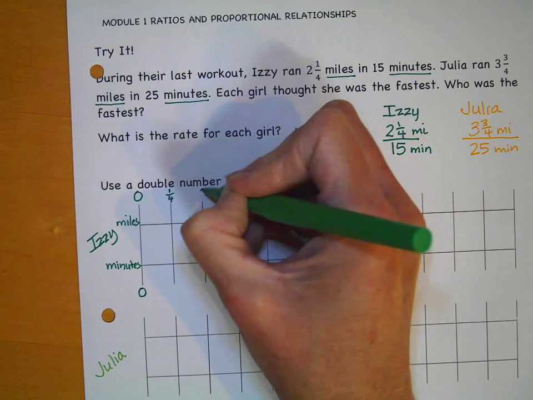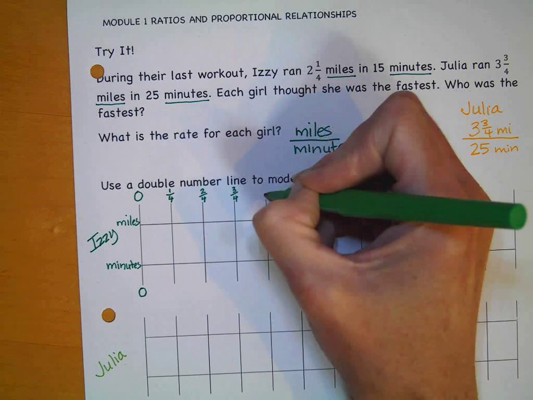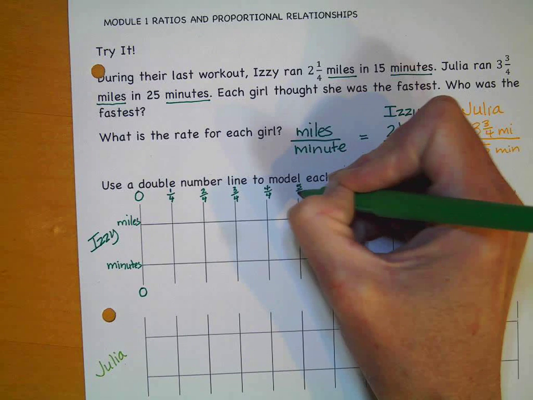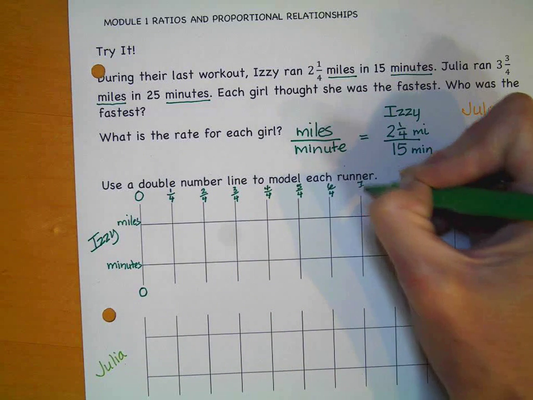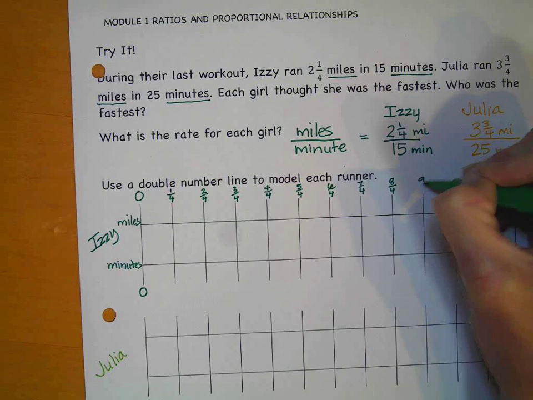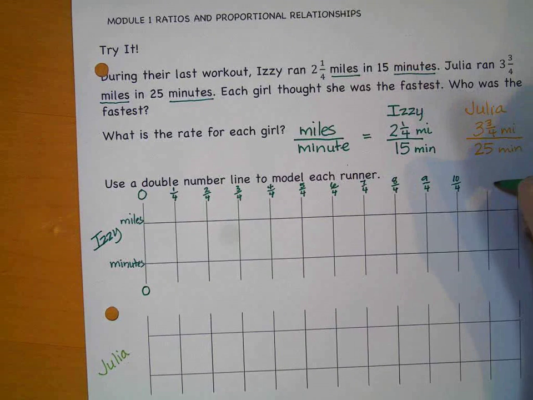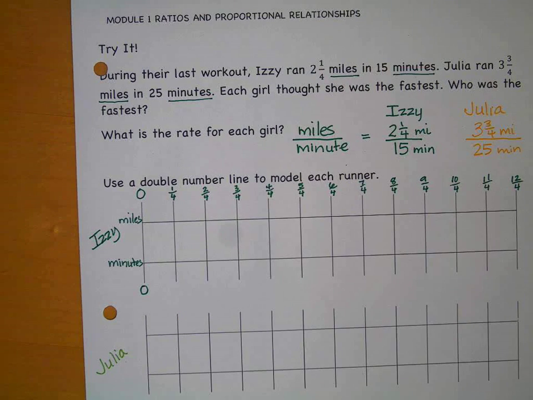So this would actually be 1/4 right here. This would be 2/4. This would be 3/4. This would be 4/4. This would be 5/4. This would be 6/4, 7/4, 8/4, 9/4, 10/4, 11/4, and 12/4.